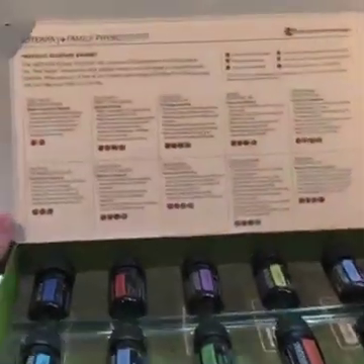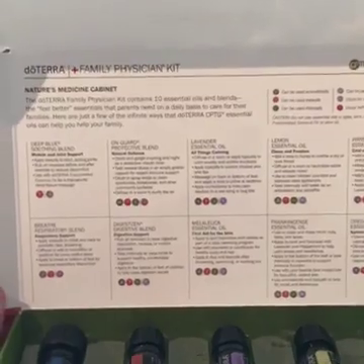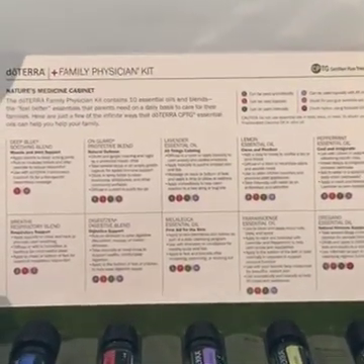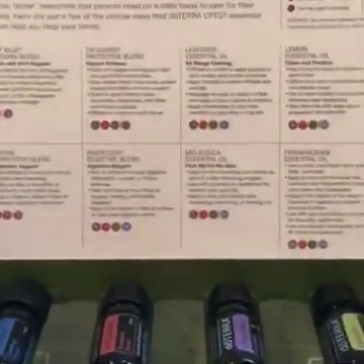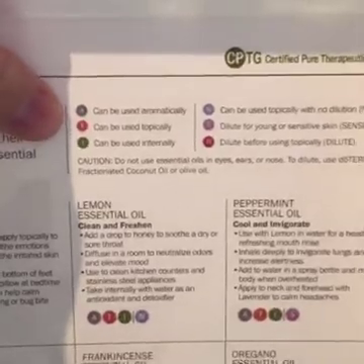Okay, so this is the Family Physicians kit. It has the top 10 oils. A lot of the kits have these oils in them. And one thing I like to point out to new people is this resource right here inside of your kit. It's Nature's Medicine Cabinet, and it goes over all of the oils and some of their uses. It goes over this little key right here. How can you use the oils?